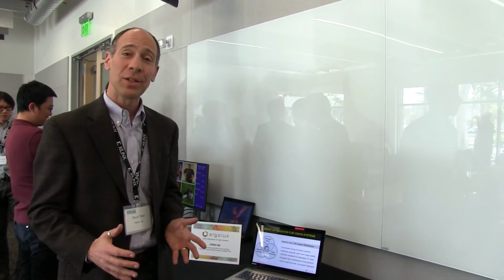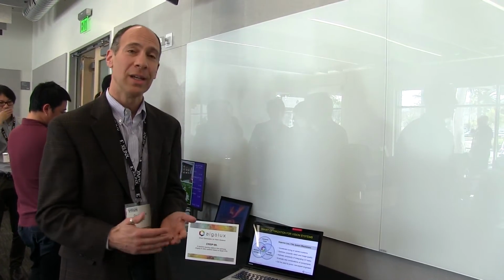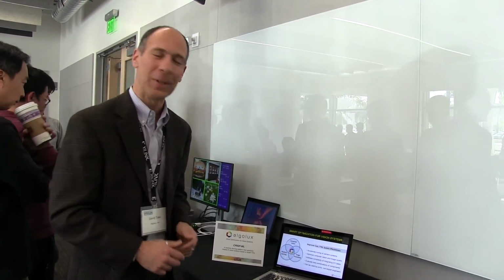One of the key challenges with vision systems today is the tuning or optimization of the image itself, both for human visual quality as well as for computer vision. What Algolux is doing is bringing the ability to lower your cost, time to market, and improve your system effectiveness for your vision system. And let me share a little bit about how we do that.